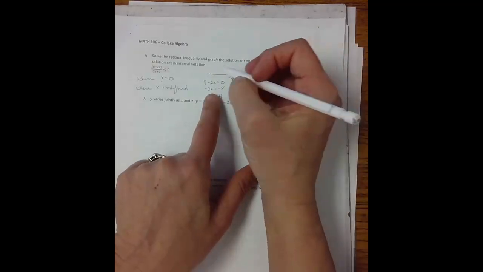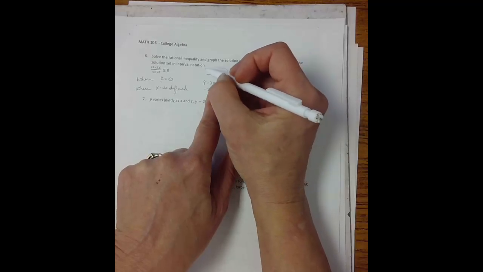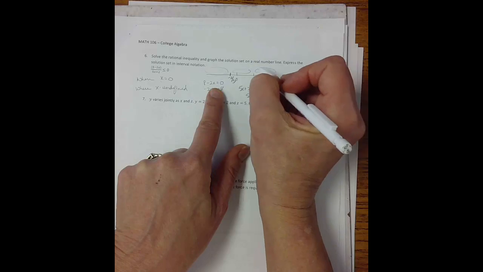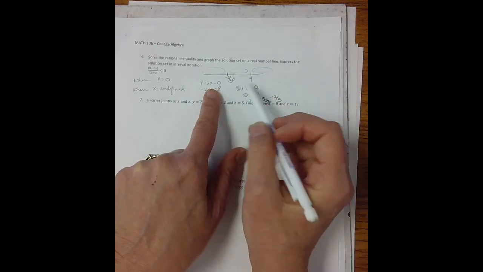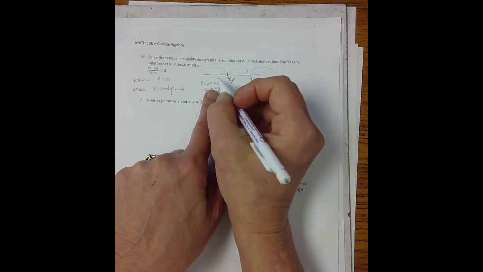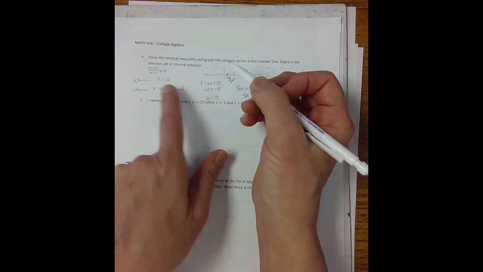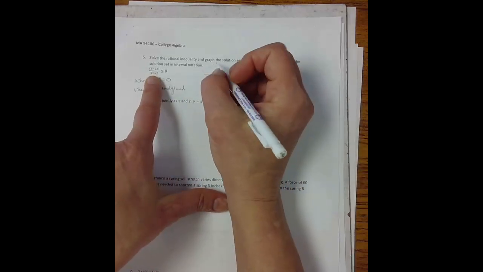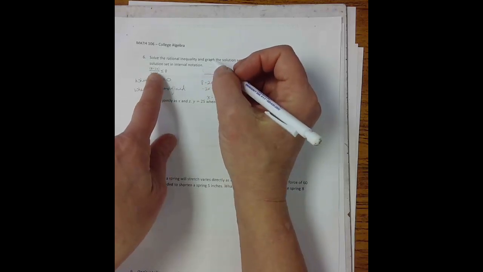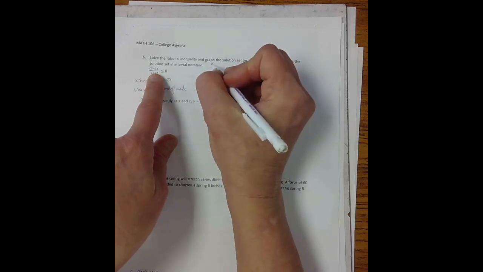So I'm going to check my regions: this region, the one in between, and this one. In this case, I'm going to pick something to the left of -2/5. So let's just say -1. And again, I'm not worrying about what the actual value is, but if I have 8 minus 2 times -1, 8 minus 2 is going to give me a positive number.